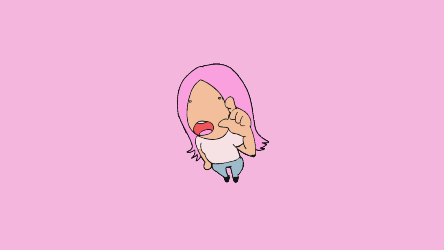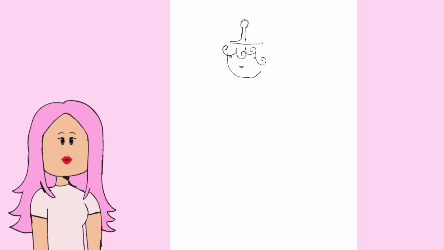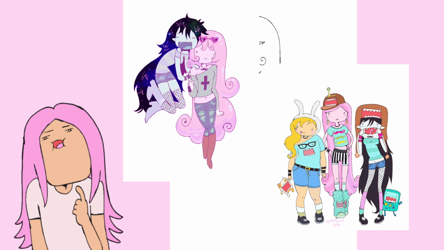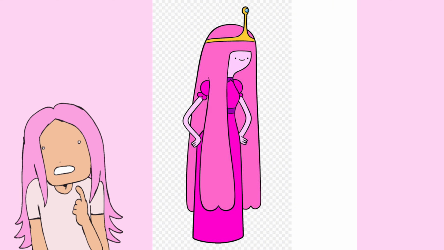But yeah, obviously this is no hate to the OG design. Adventure Time is my favorite show, and I draw Princess Bubblegum so much already. I already give her new outfits all the time, but I've never given her a full redesign. I actually really love her design already, but there are a few pieces on her that kind of confuse me.